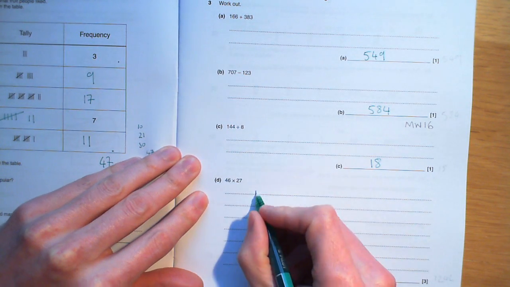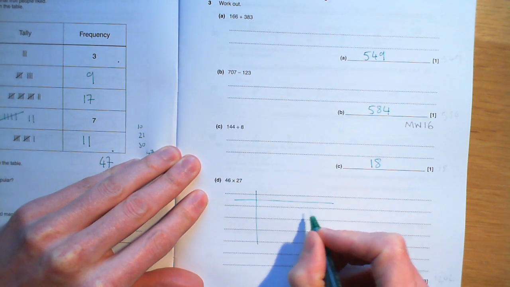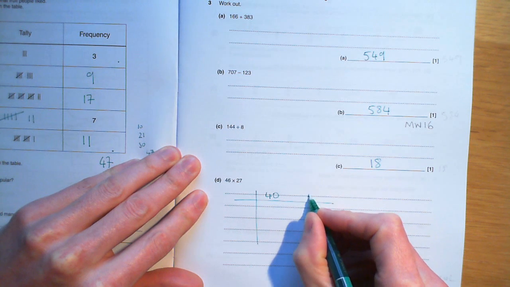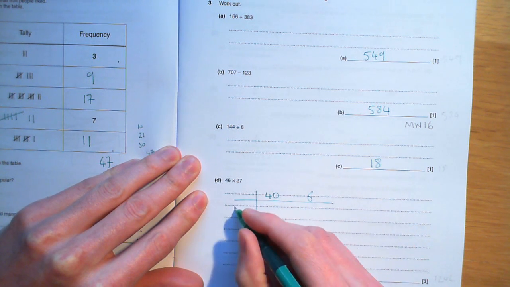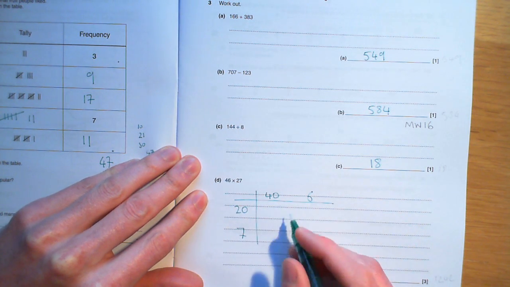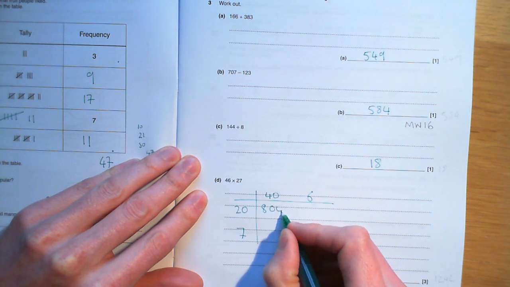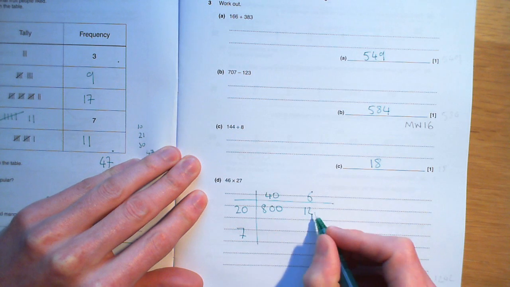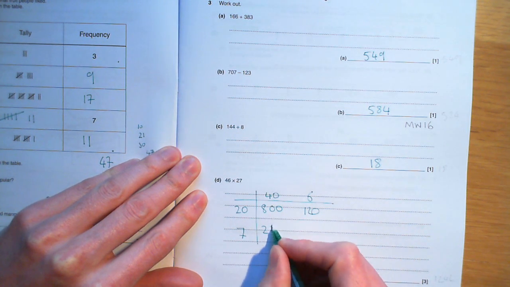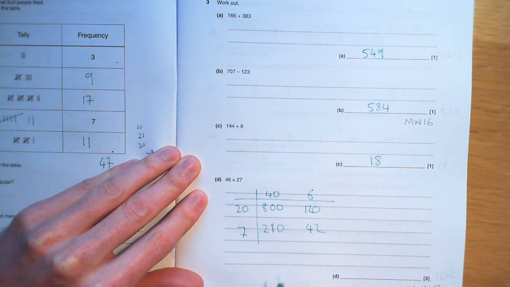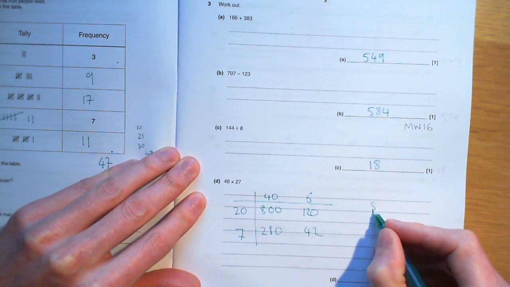Okay, 46 times 27. I always use the grid method. 40 and 6, 20 and 7. Don't feel you've got to use the lines, just carry on. 8, 0, 0, 2 is 12 and 0, 28, 42. I'm now going to add those up.